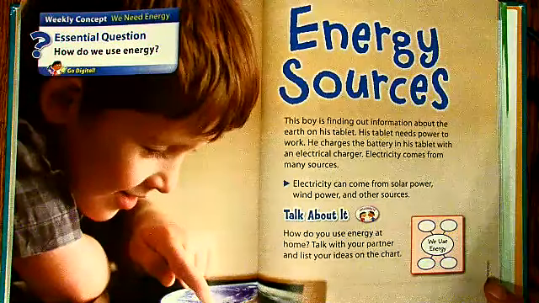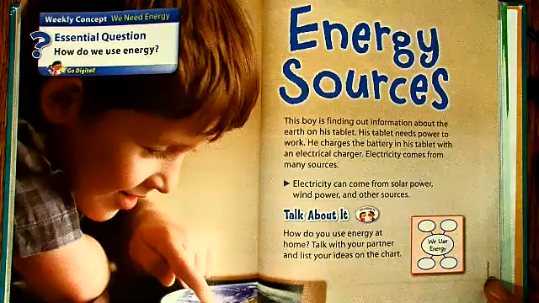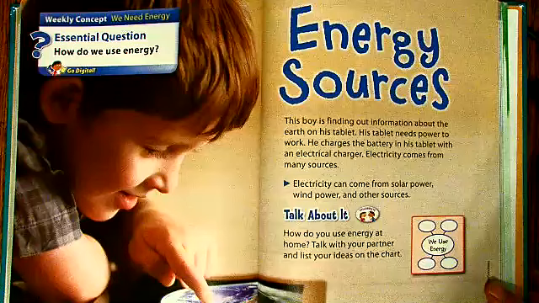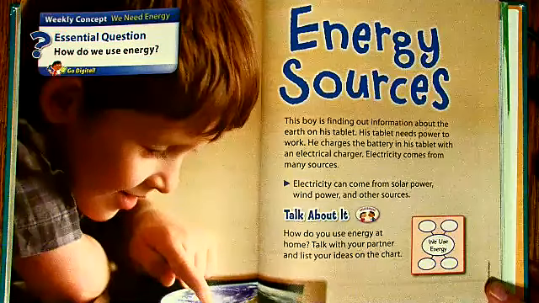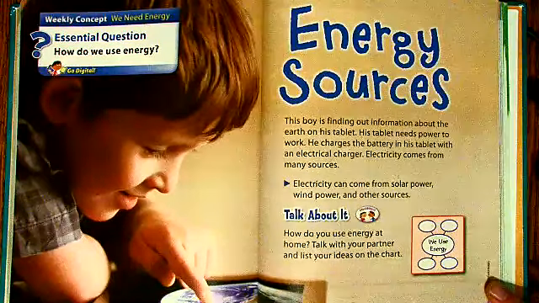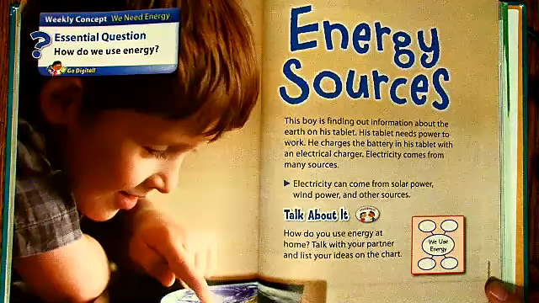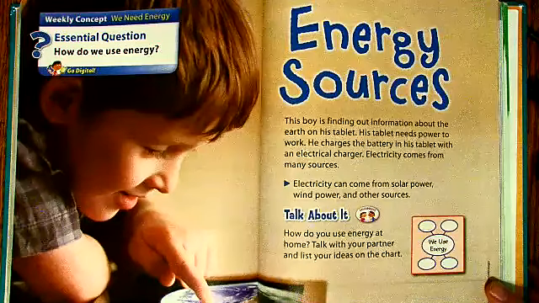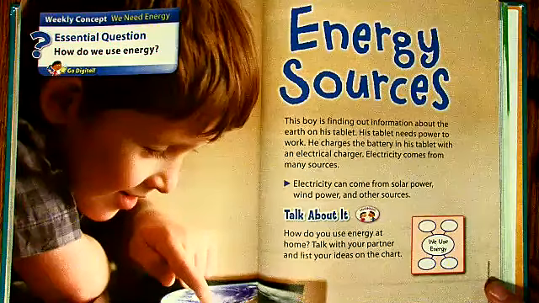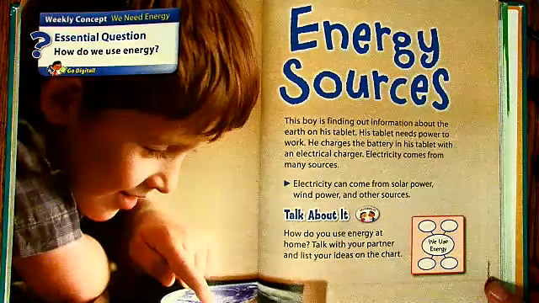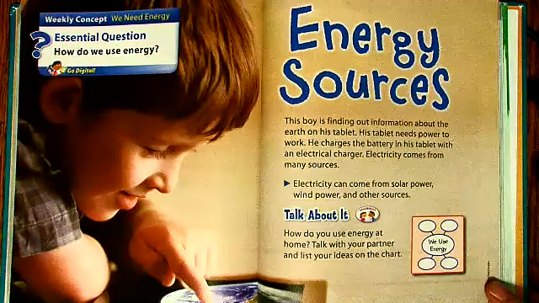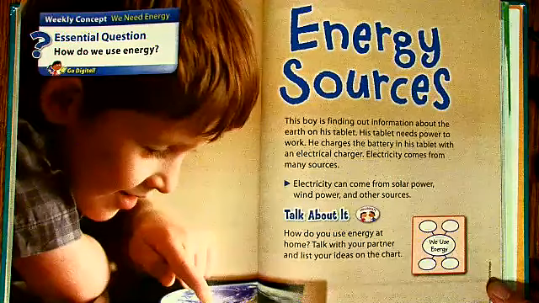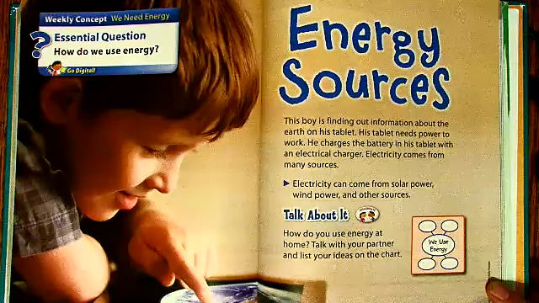Electricity comes from many sources. Electricity can come from solar power, wind power, and other sources. Talk about it. How do you use energy at home? You could talk with someone, a sibling or a parent. How are you using energy now, especially now that you're doing school at home? Are you using technology? Are you having to plug things in? Are you using more power sources than you did before or less?